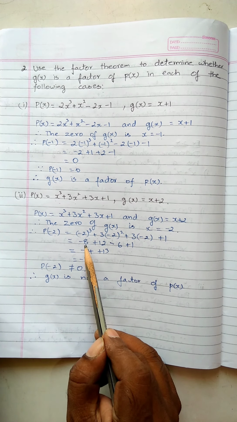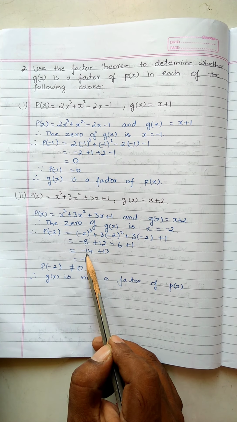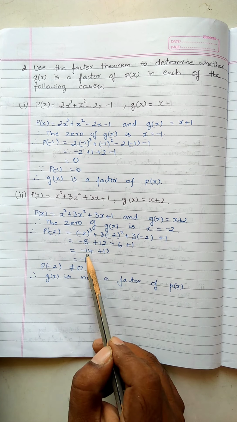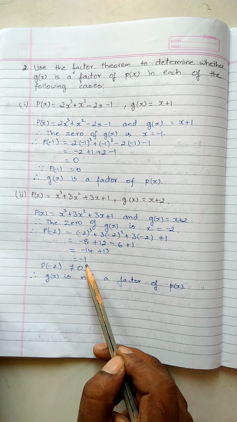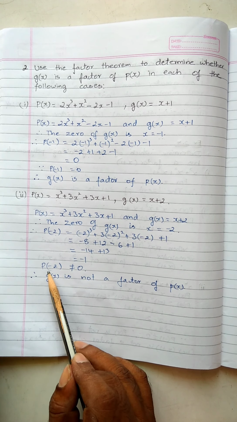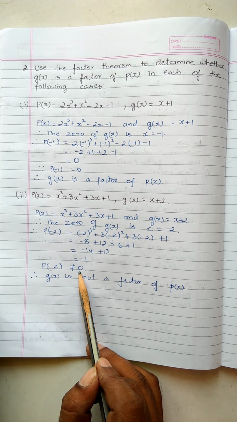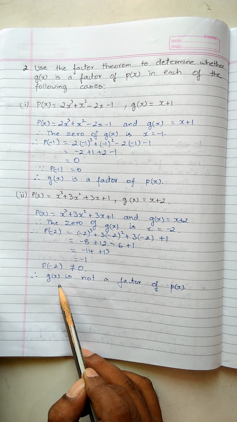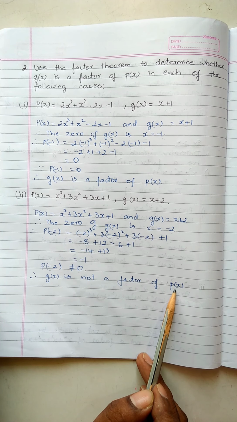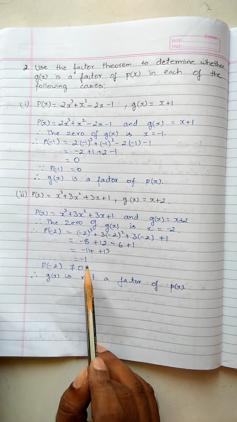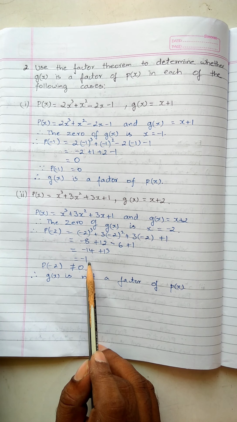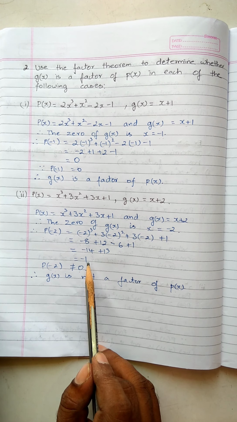Now simplify: minus 8 minus 6 is minus 14, 12 plus 1 is 13. Minus 14 plus 13 is minus 1. Therefore p of minus 2 is not equal to 0, and g of x is not a factor of p of x. If it is a factor, this should be equal to 0, but we are getting some other number, therefore it is not a factor.